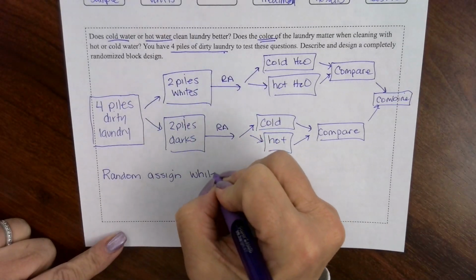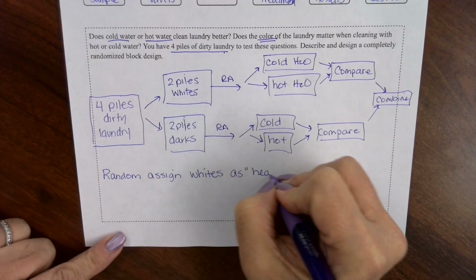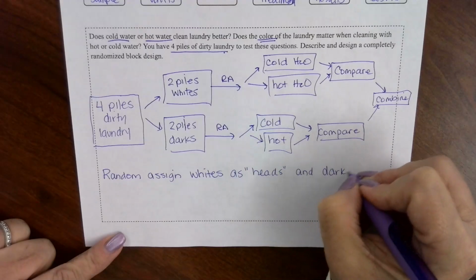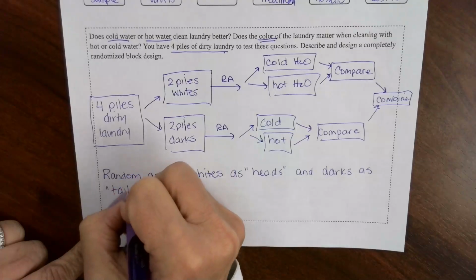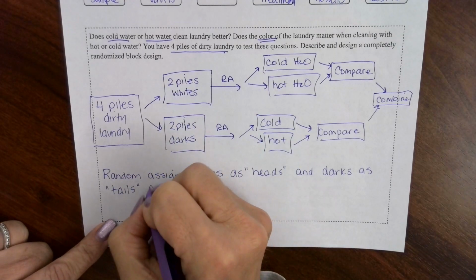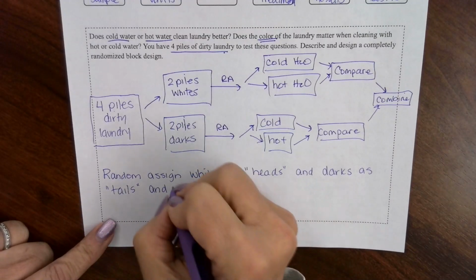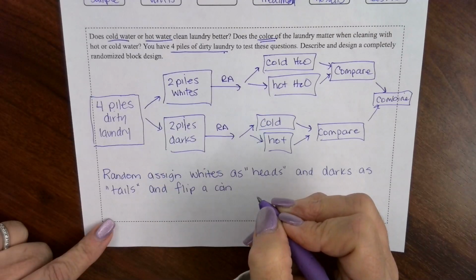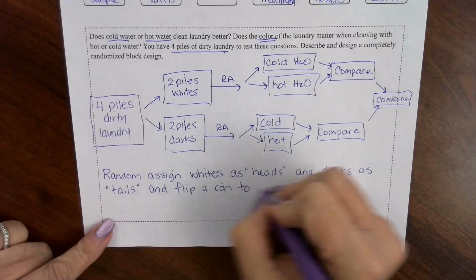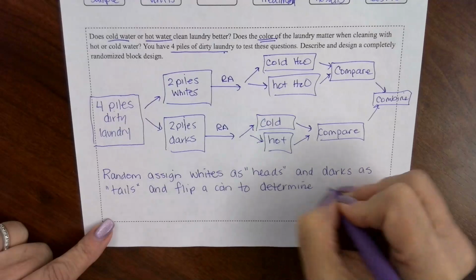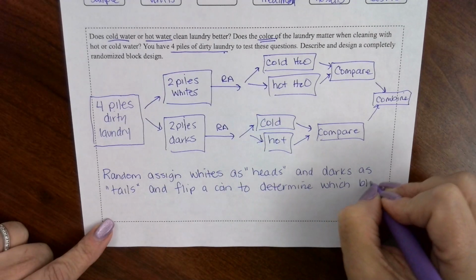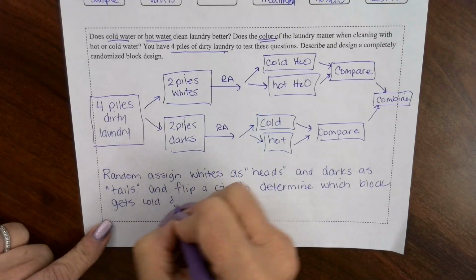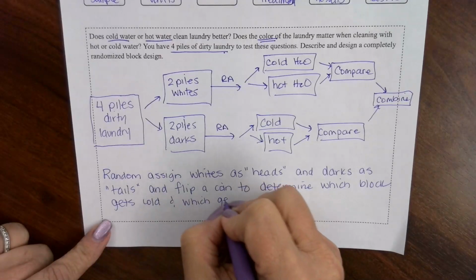I'm going to randomly assign whites as heads and darks as tails, and flip a coin to determine which block gets cold water and which gets hot water.